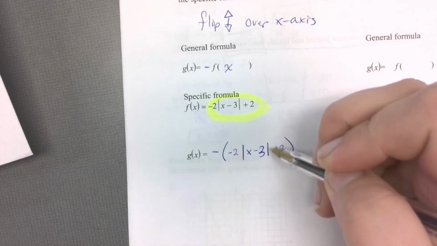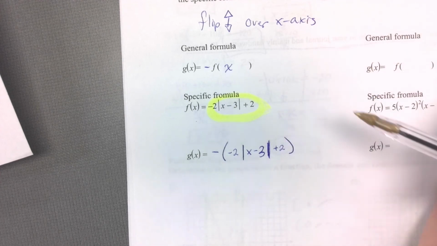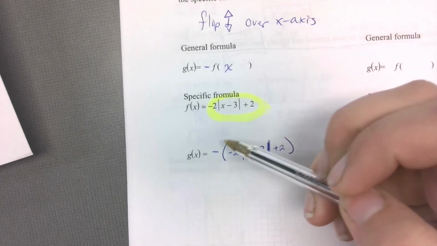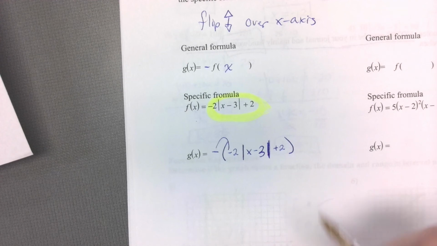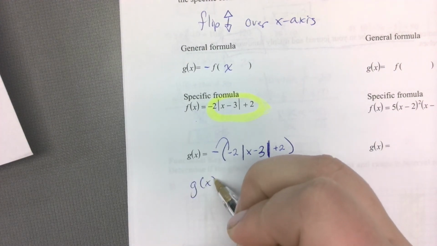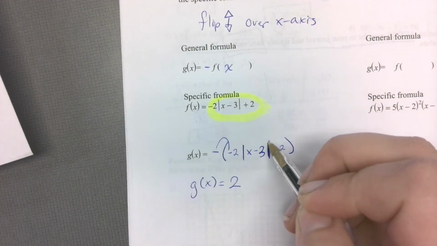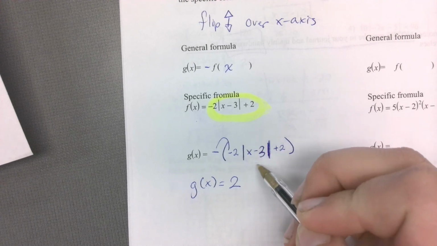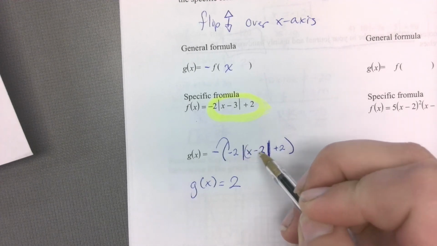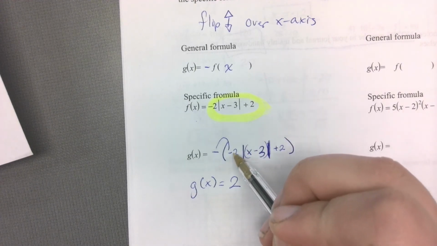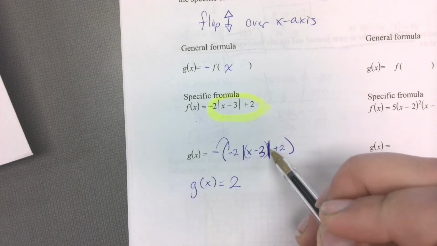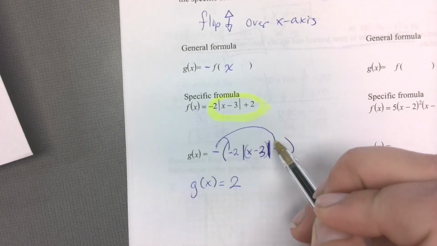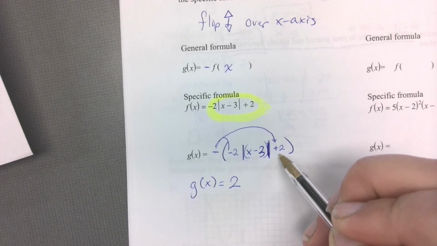Now, what can we do with that negative? We're going to distribute it. What's a negative times a negative? Good. Now, it cannot touch this group because it's a group. It's almost like parentheses. This -2 is with that, so that already took care of this group. But it's going to go to this guy. What's a negative times a +2?